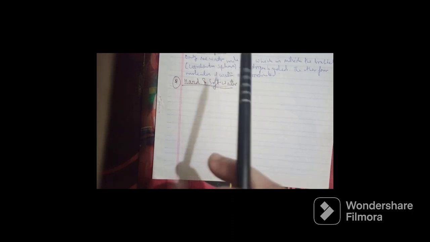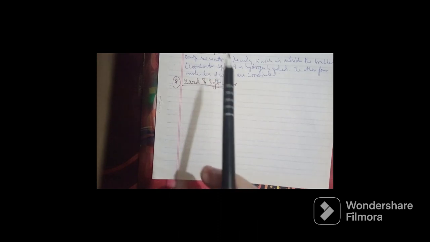makes water hard. Hard water does not give lather with soap. Water free from soluble salts of calcium and magnesium is called soft water. So I just write it down for hard water and soft water. Soft water gives lather with soap easily. So first we'll discuss hard water.